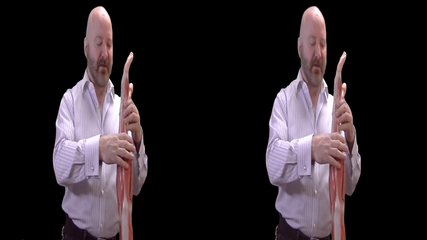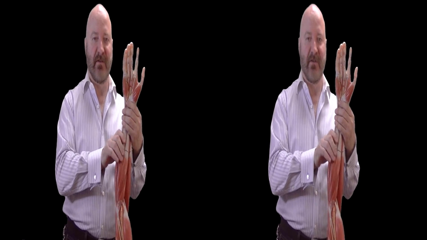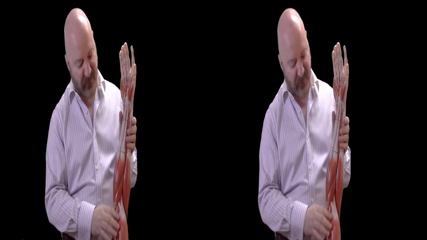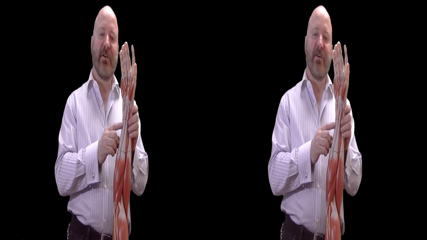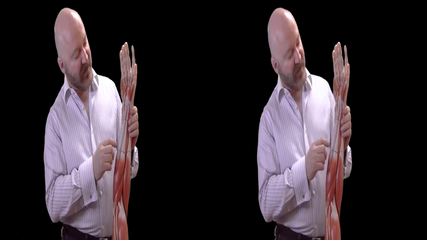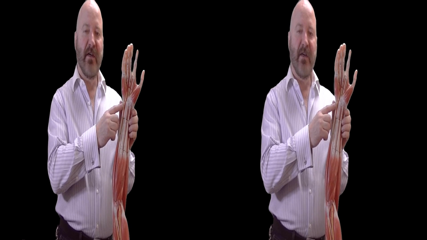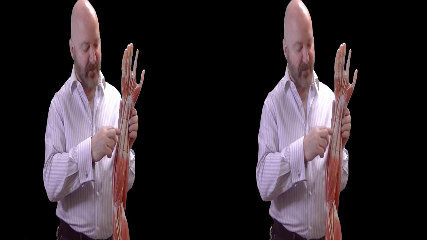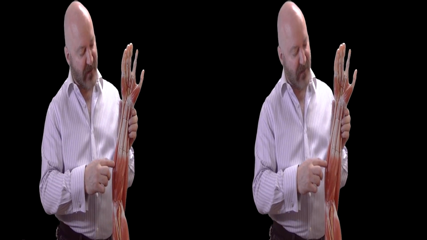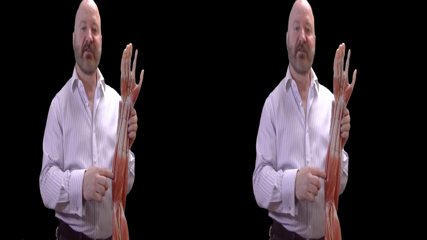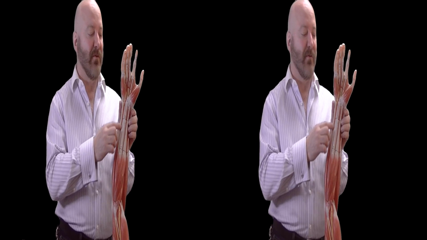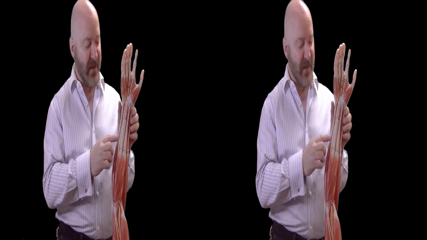If we rotate the model and look at the anterior surface of the forearm, there's several muscles that we need to know there. Again, the best way to identify these muscles is to look for the tendons as they insert near the fingers. If we start at the little finger and find this tendon, we can trace it back to its muscle right here, which is going to be the Flexor Carpi Ulnaris. This is the wrist flexor on the ulnar side or the little finger side.